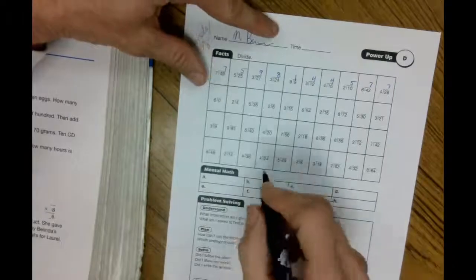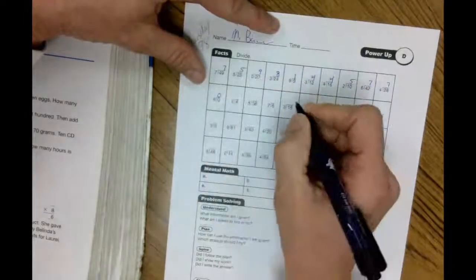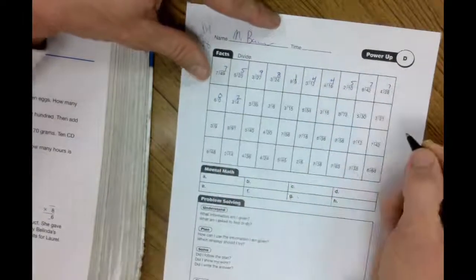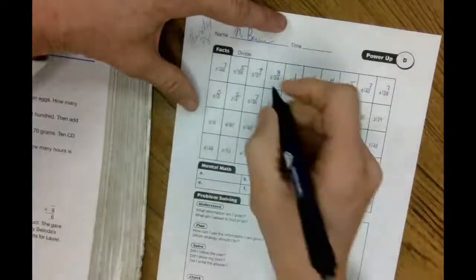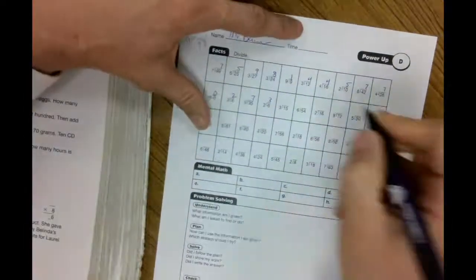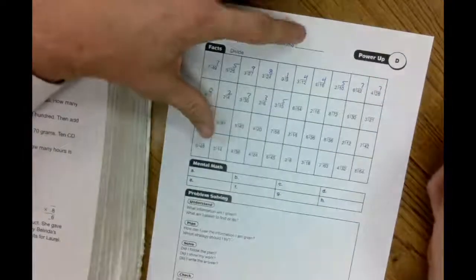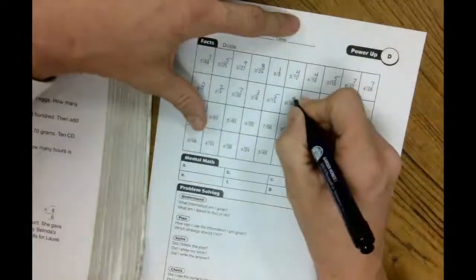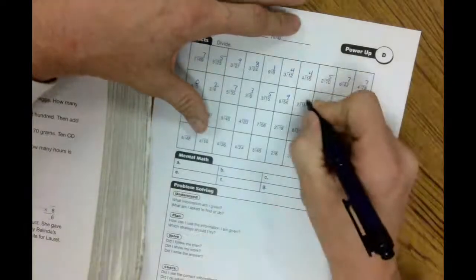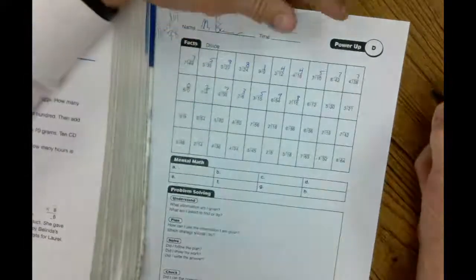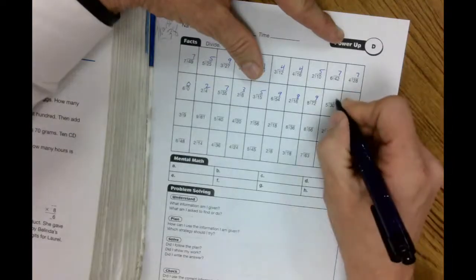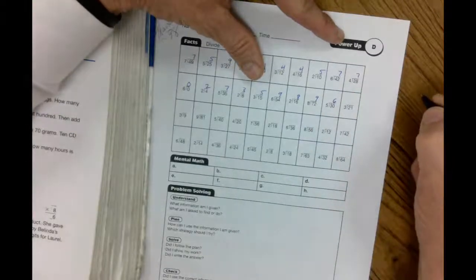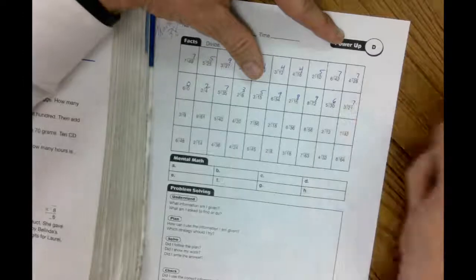Second column, 0 divided by 6 is 0. 4 divided by 2 is 2. 35 divided by 5 is 7. 6 divided by 2 is 3. 15 divided by 3 is 5. 54 divided by 6 is 9. 16 divided by 2 is 8. 72 divided by 8 is 9. 30 divided by 5 is 6. And 21 divided by 3 is 7.